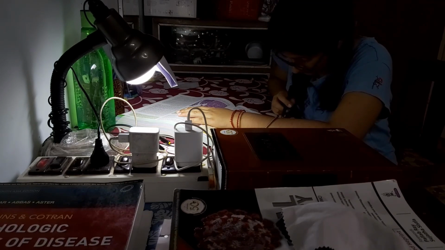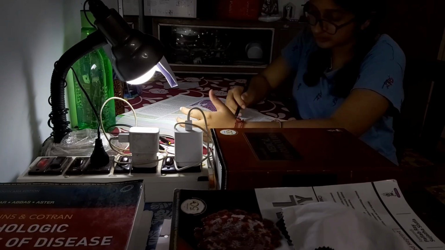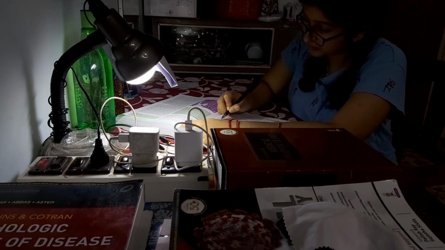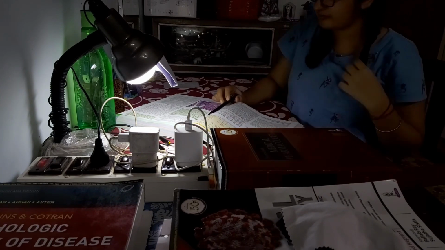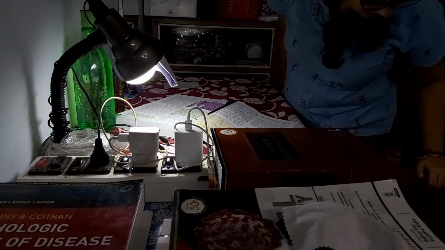And then I switched to the uncommon forms of gastritis, like eosinophilic gastritis, lymphocytic gastritis, or granulomatous gastritis.